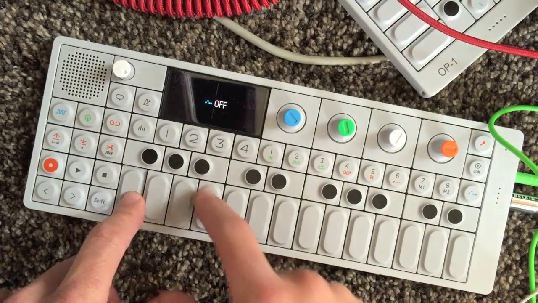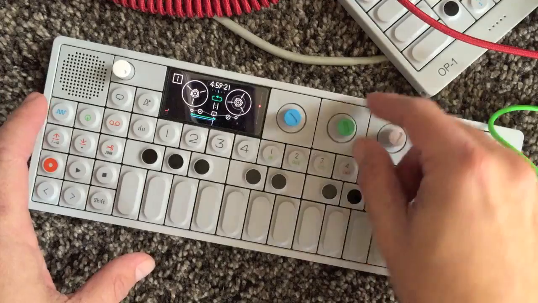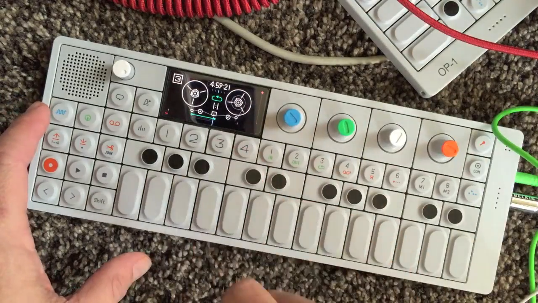Turn sequencer off. Okay, go to track 3.